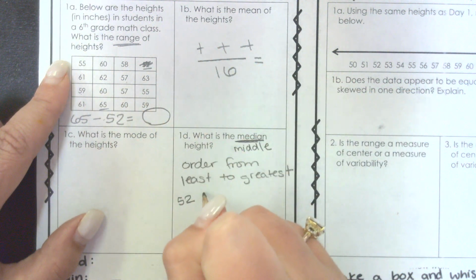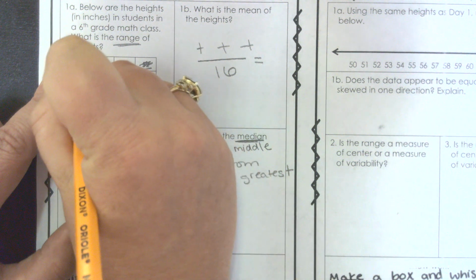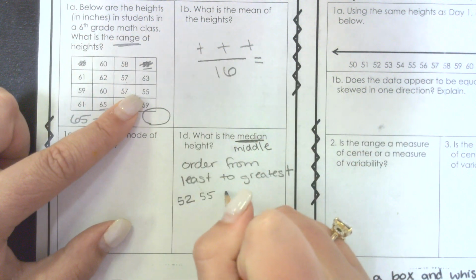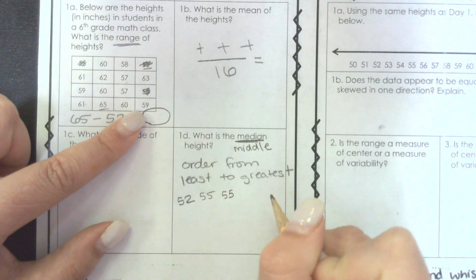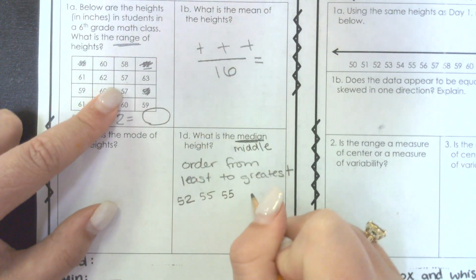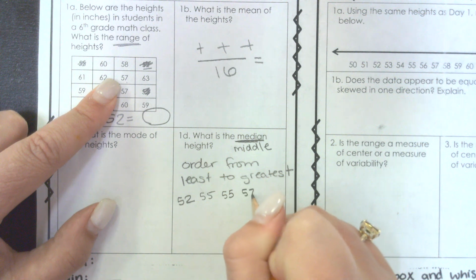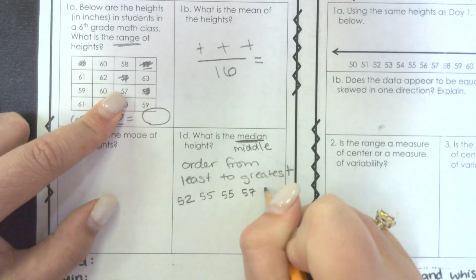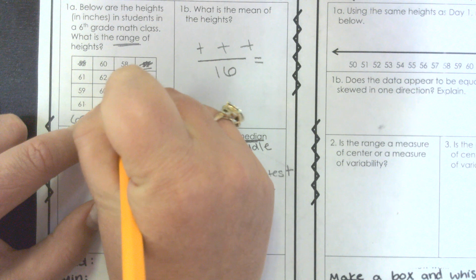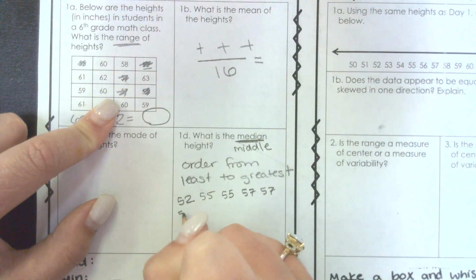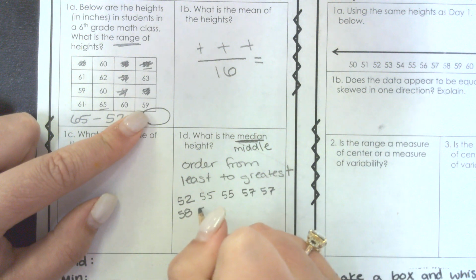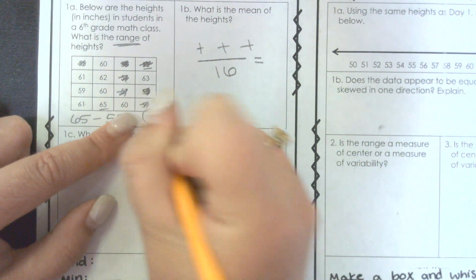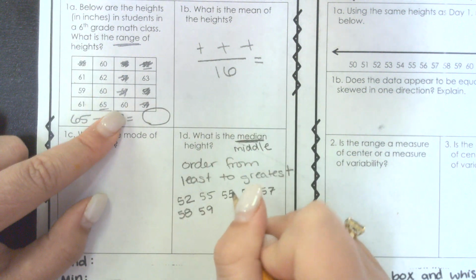Then I have 55, another 55. I have two 57s. I have a 58.